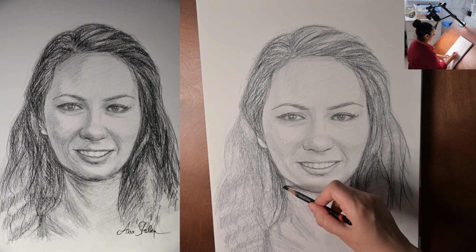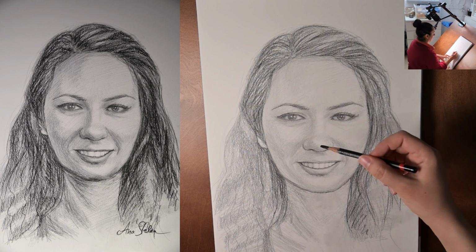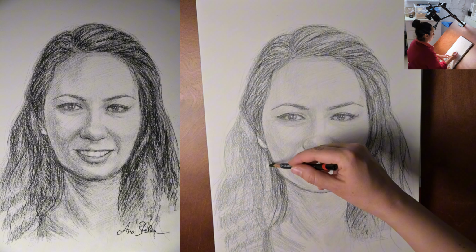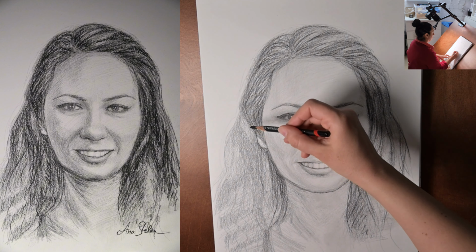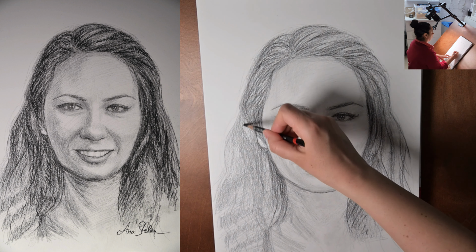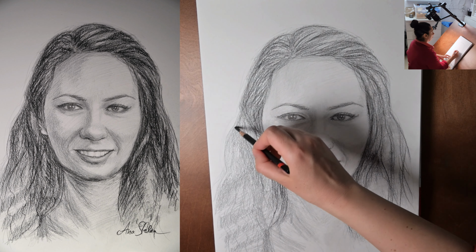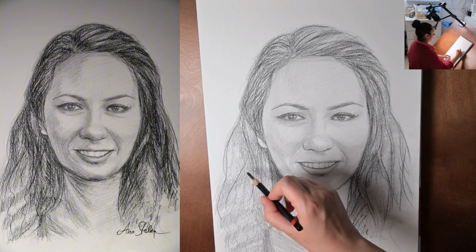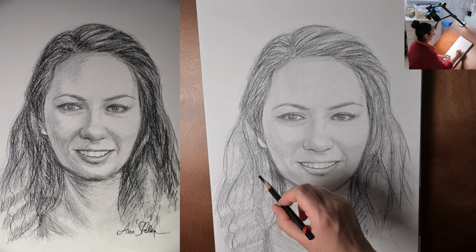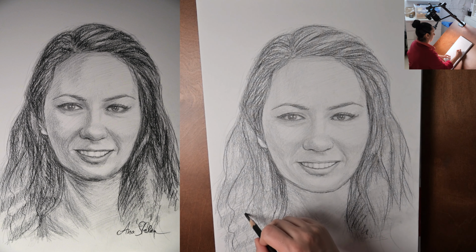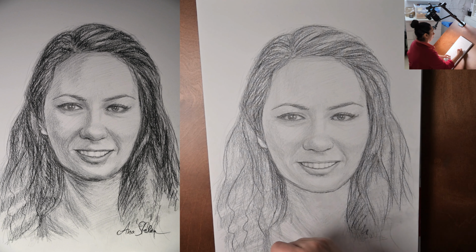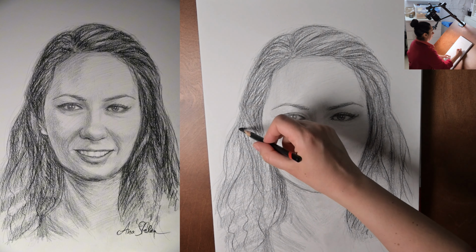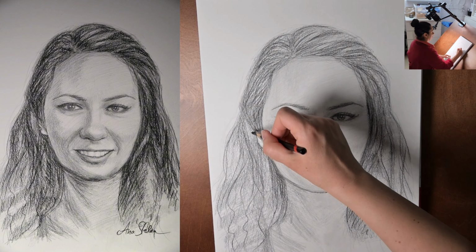So that's why I stopped focusing on the eyes, and I gain courage with my portrait drawings by starting off with the mouth. That's more friendly for me, a more friendly feature to draw, and it's easier to get right. It's not so mesmerizing as the eyes.